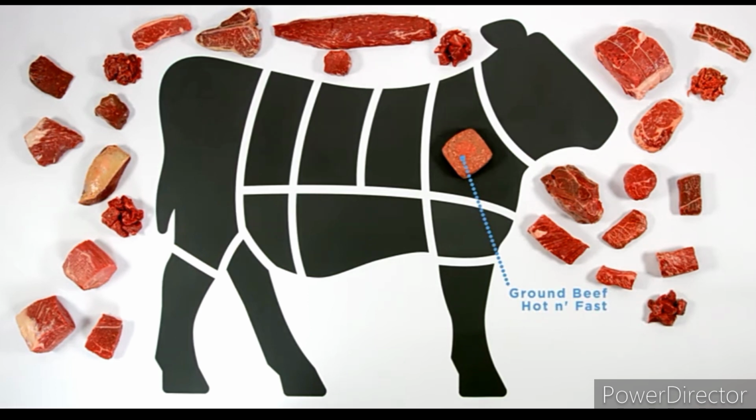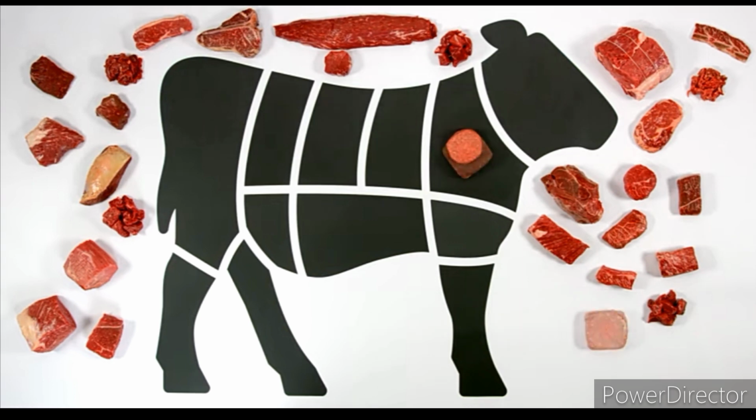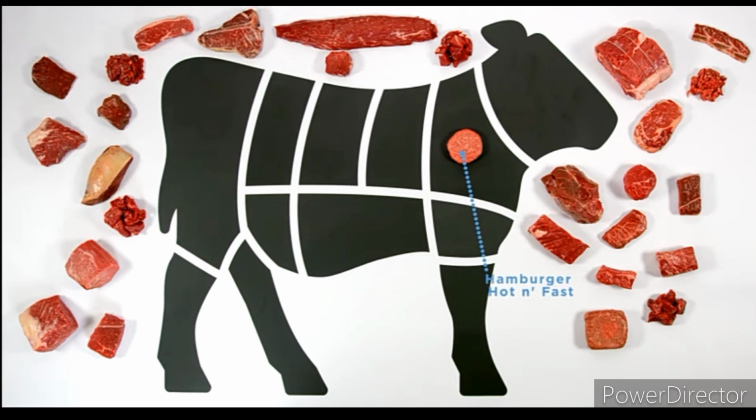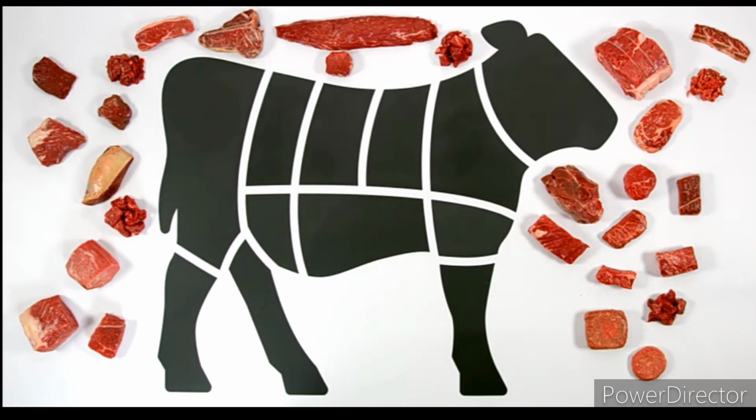Now next we have the ground beef. It is incredibly versatile and comes in a variety of fat contents ranging from extra lean to pretty fatty. From this we also have hamburgers.